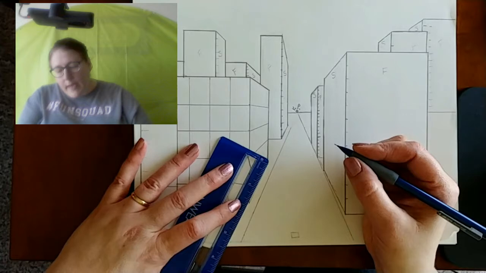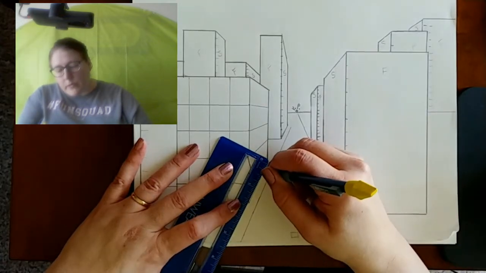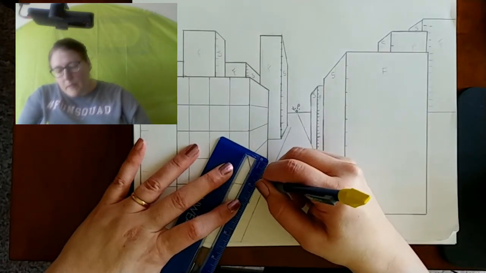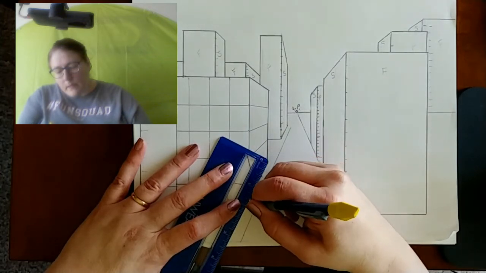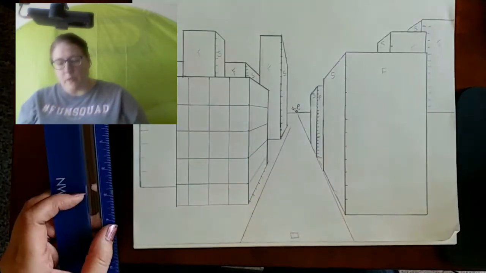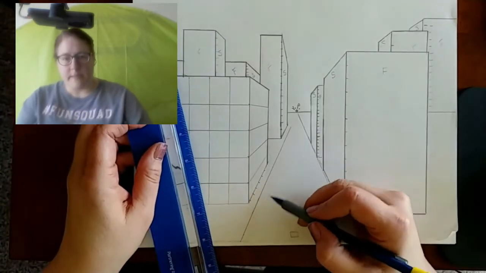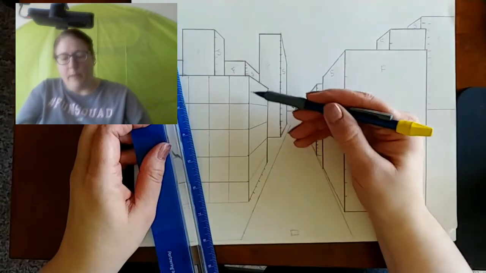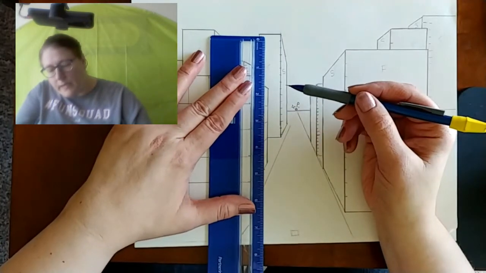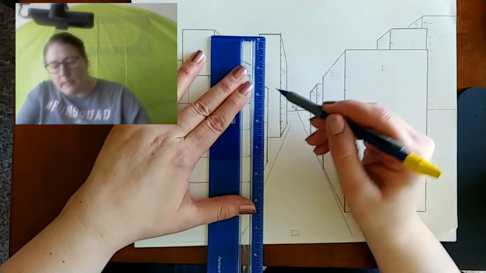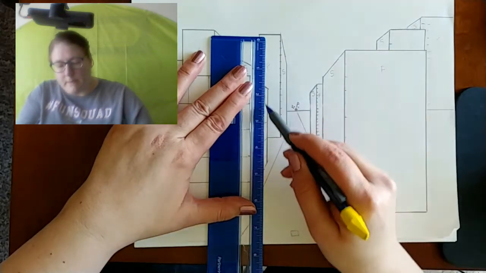Let's do, instead of 1/2 inch, 1/4 inch tick marks, so then I'll have more room to do more lines for that. Okay, so now these tick marks are going to go up and down parallel with this corner and this corner. So we just try to do as straight as we can.